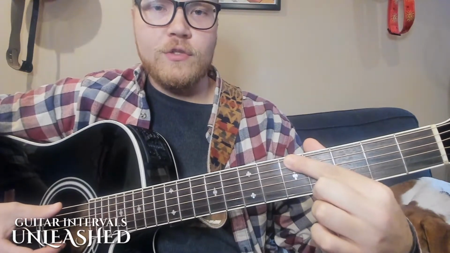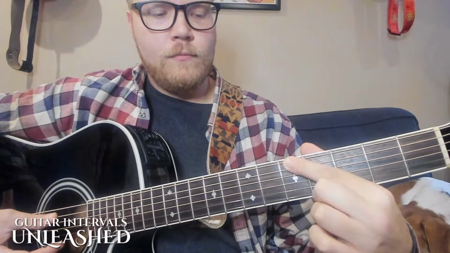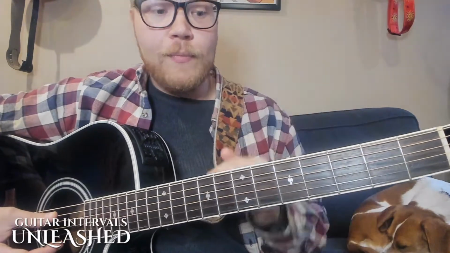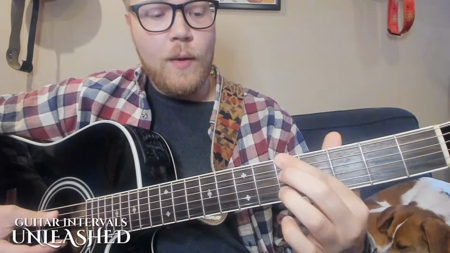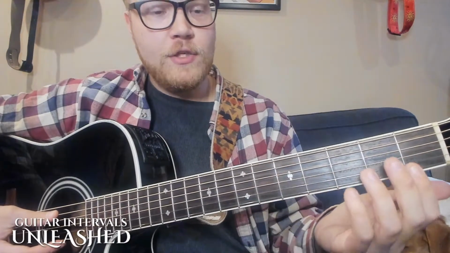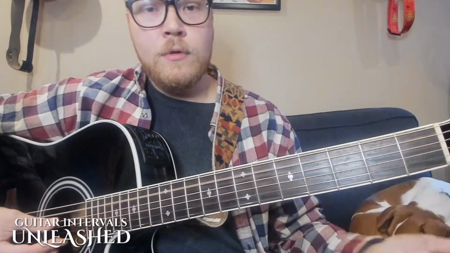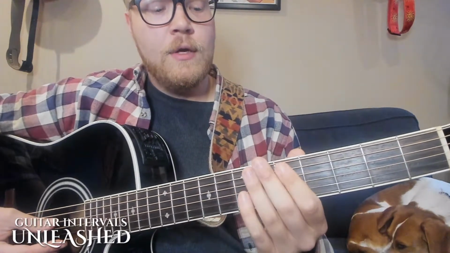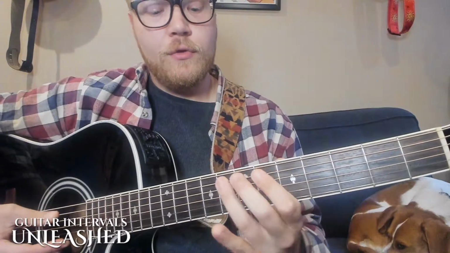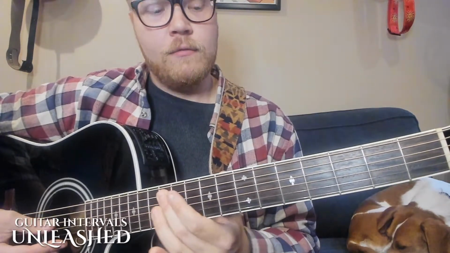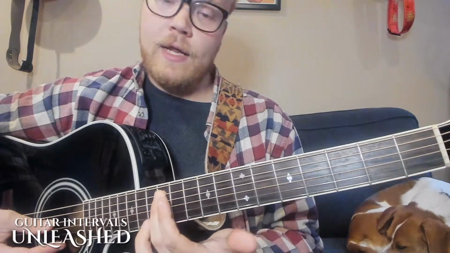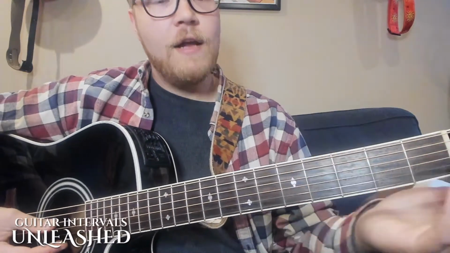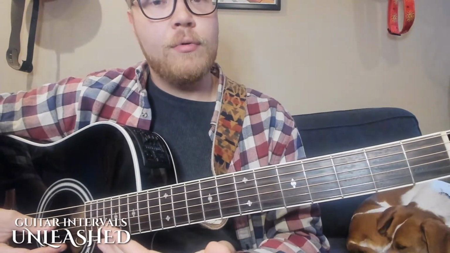So let's use A, for example, starting at the 5th fret on the low E string. To find the A notes on the next string up, you go up to the next string, stay on that same fret, and then go down 5 frets, and you reach an A there. Or if you go up to the next string and then go up 7 frets, 1, 2, 3, 4, 5, 6, 7, you get an A there. So it's either 5 frets down or 7 frets up.